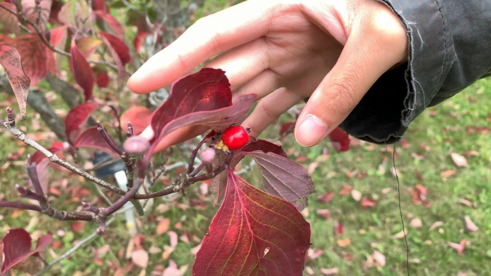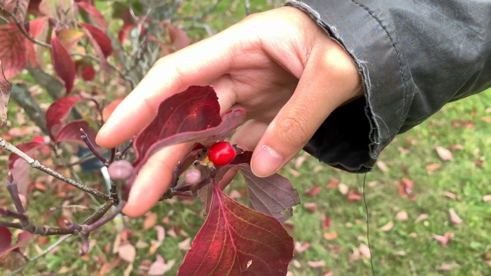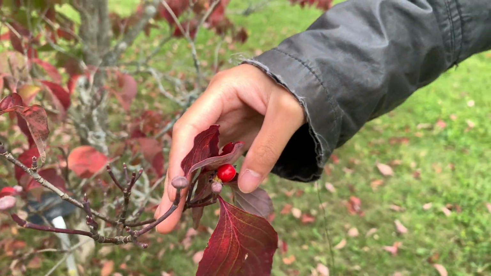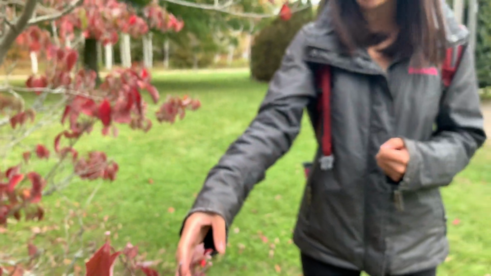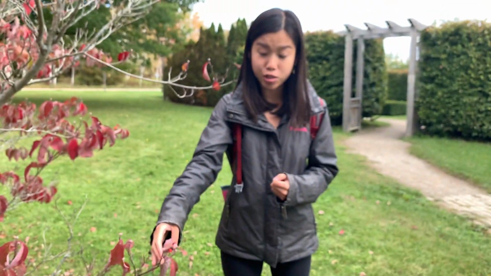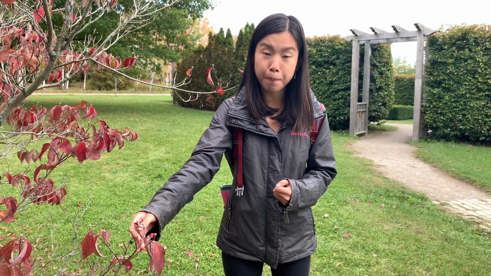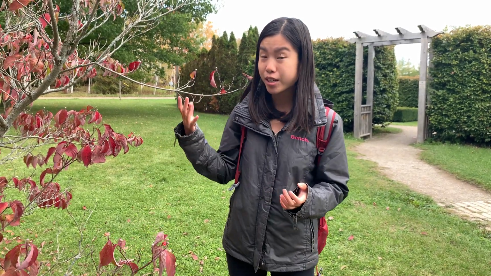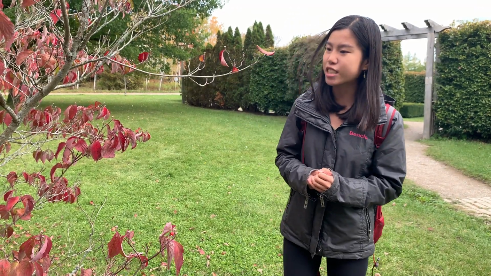So these berries are no good for humans to eat, but they actually provide food for over 50 different species of small animals and birds. So lots and lots of mammals and birds eat these berries. It provides a really good food source for a lot of wildlife. So it's a pretty fantastic tree.